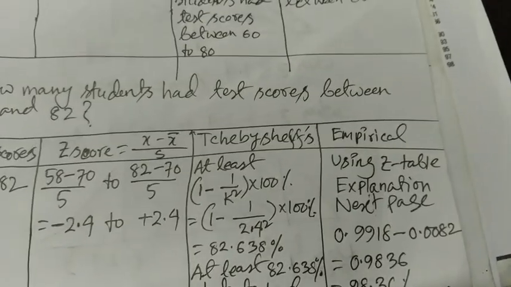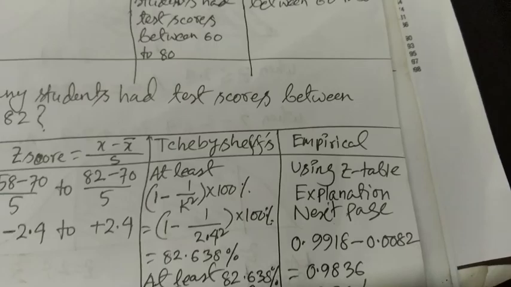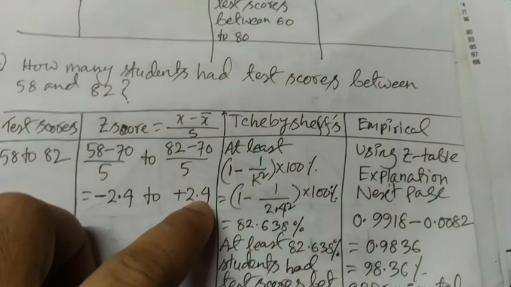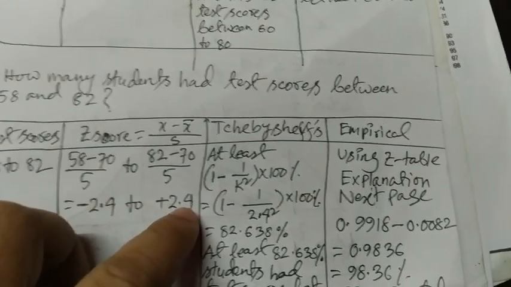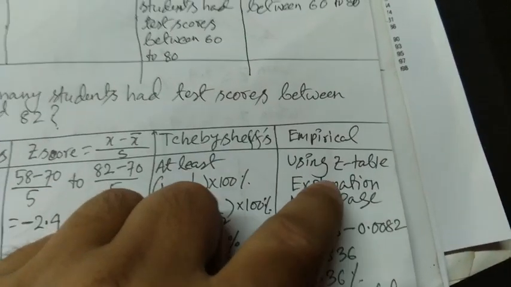Now to get the empirical value, we need to use the z table, because here the values are not rounded to 2 or 3. Here the values are in decimal points. So we need to use the z table to get the empirical value. So we will move to the next page to find out the values now.